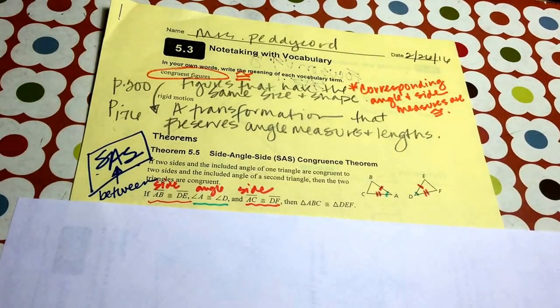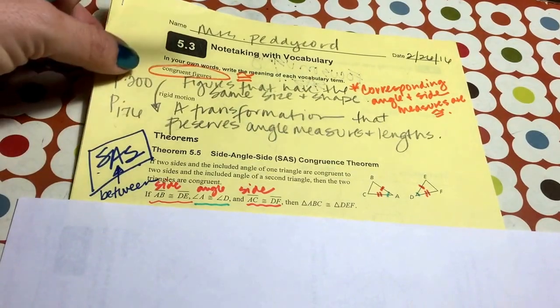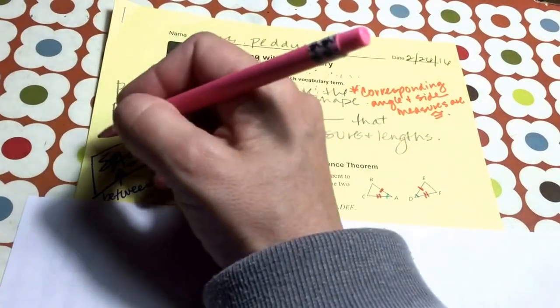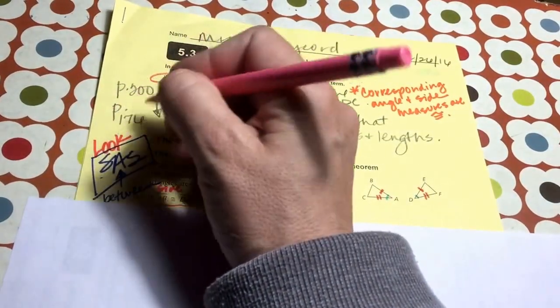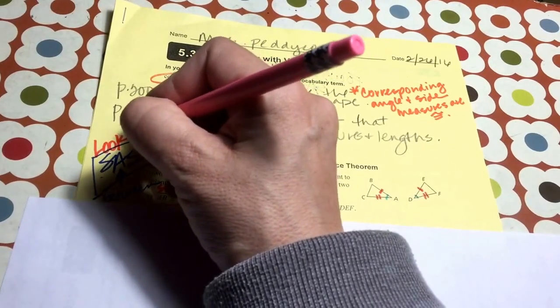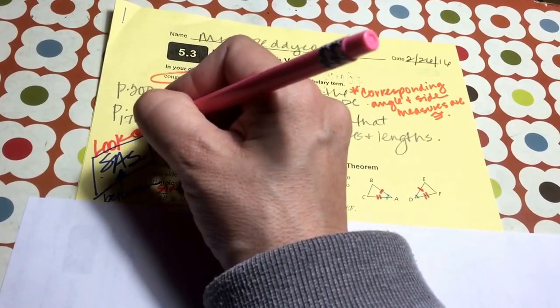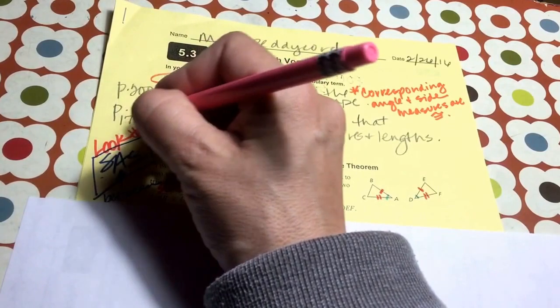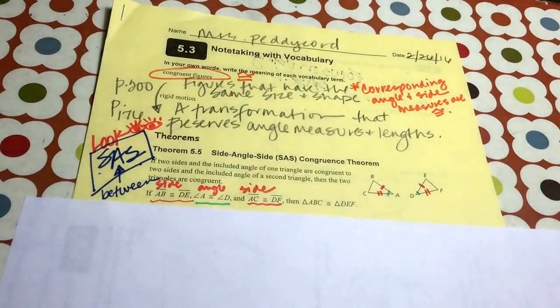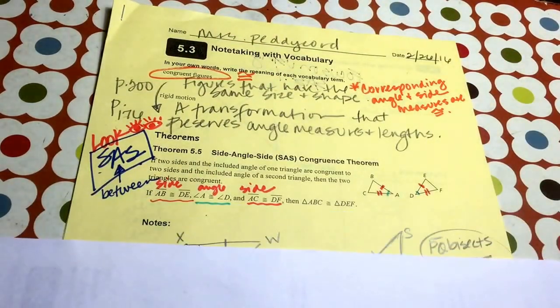So side angle side congruence, we have to look for that relationship. That's going to be our focus. All we want to do throughout this lesson and our work today is to look for this side angle side congruence idea. Can we match it up? Because if we can find it, then we can say that two triangles are congruent.